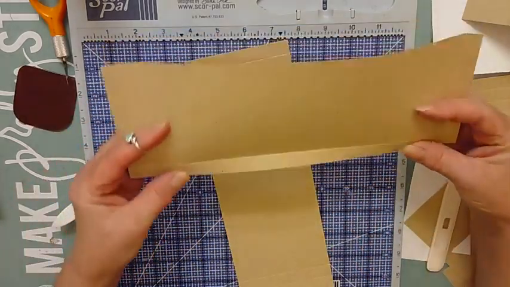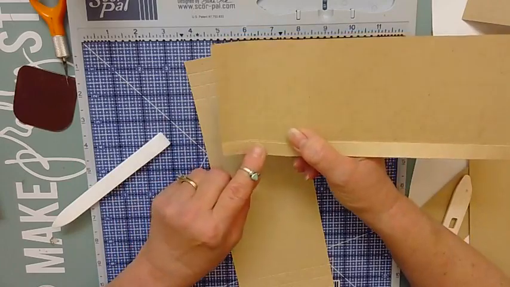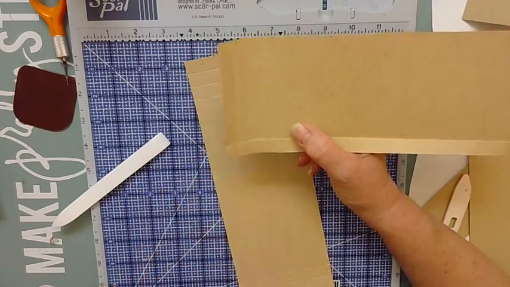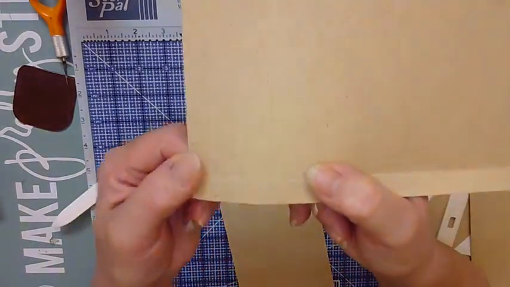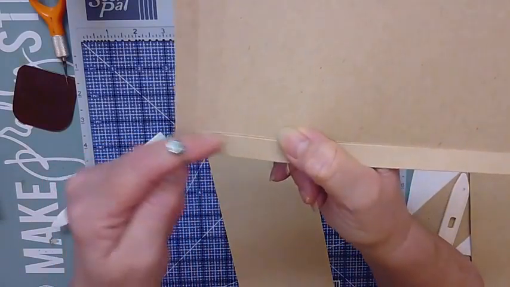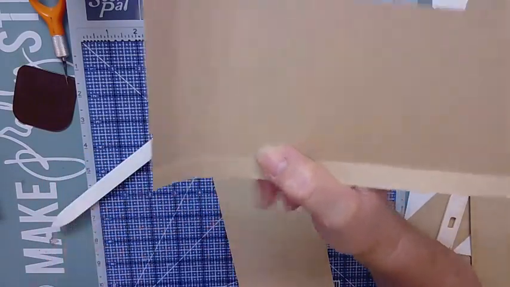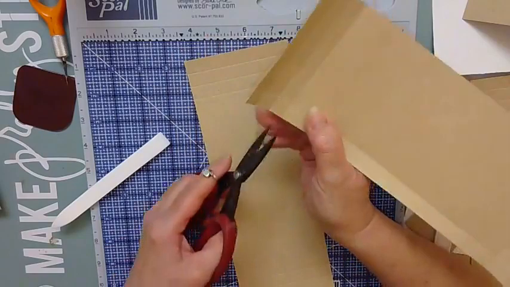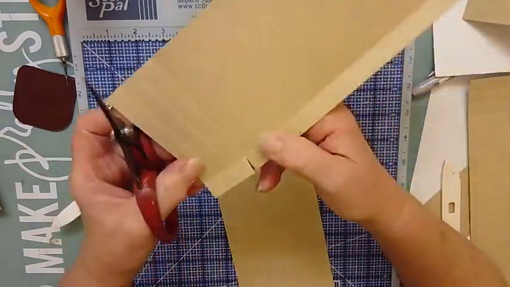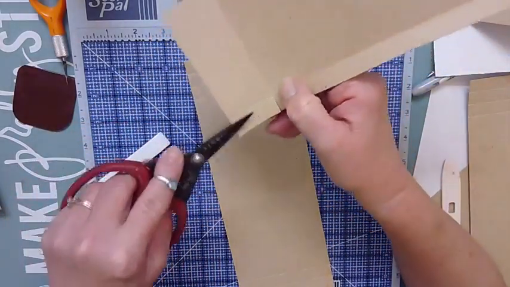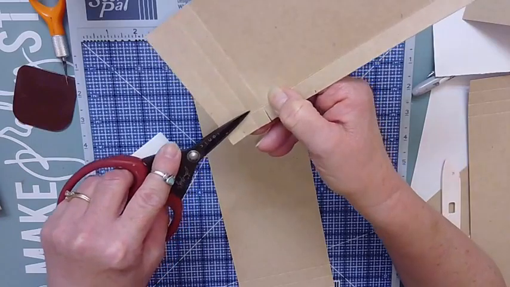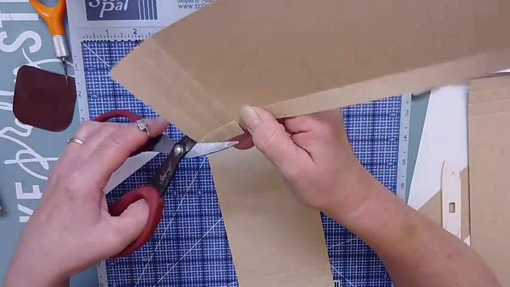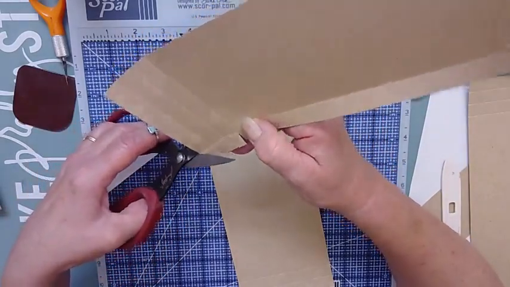Okay, so once you have those score lines, we want to take this section out, the 1, 2, 3. You see that? So below that score line, 1, 2, 3, we want to take those out. And when you do it at the score line, go on this side of the score line, above, just slightly.